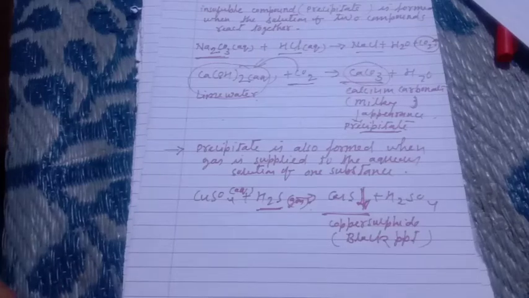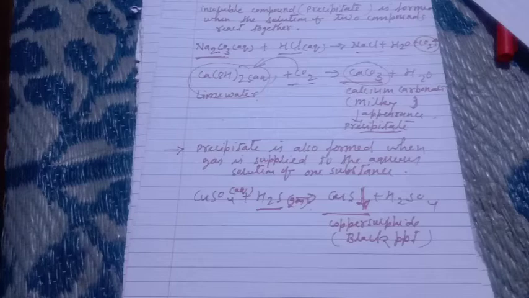So I hope that you understood these two types of reactions. Now in the upcoming video, next week, I will teach you other types of reaction like displacement reaction, double displacement reaction, and redox reaction. So basically four types of reaction I have covered: combination reaction, decomposition reaction, neutralization reaction, and precipitation reaction.